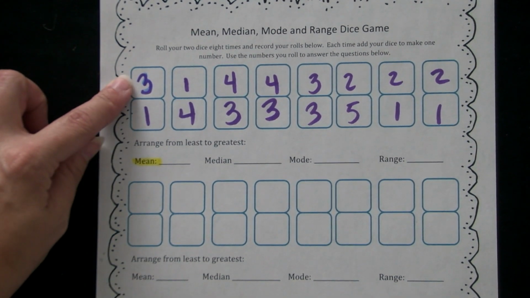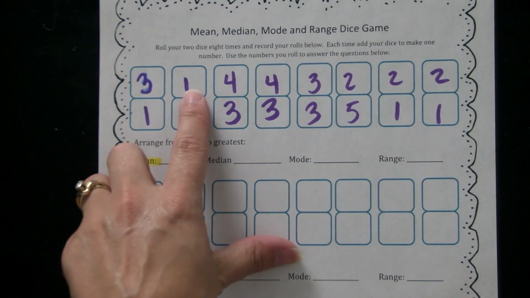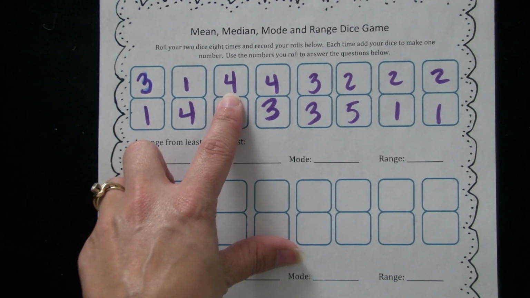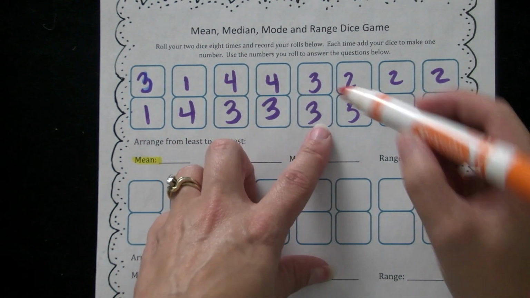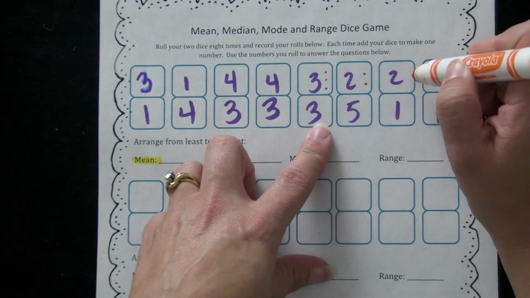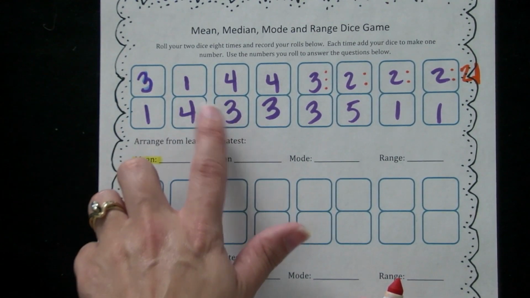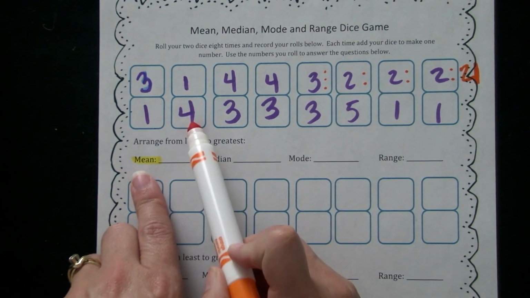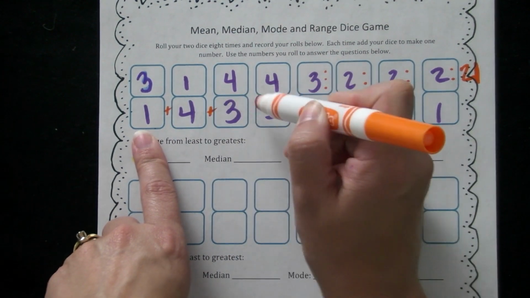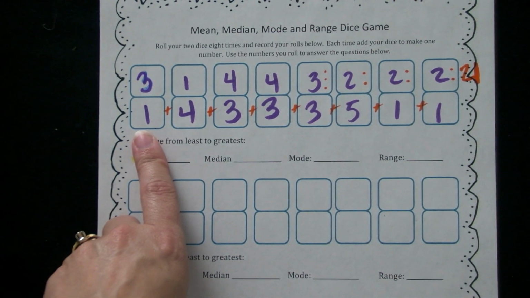So 3, and actually I'm going to take a different marker and do it straight across first. So 3 and 1 is 4, plus 4 is 8, plus 4 is 12, 13, 14, 15, 16, 17, 18, 19, 20, 21. Okay. All right, so now let's do the bottom, 1 and 4. Like I said, you are just adding all of these up. I am breaking them down into 2 sections to make it a little easier.